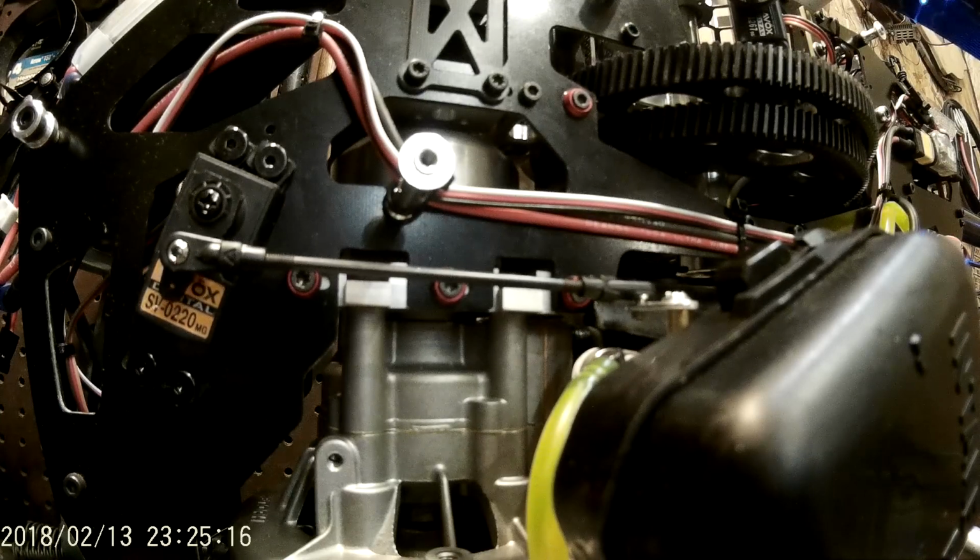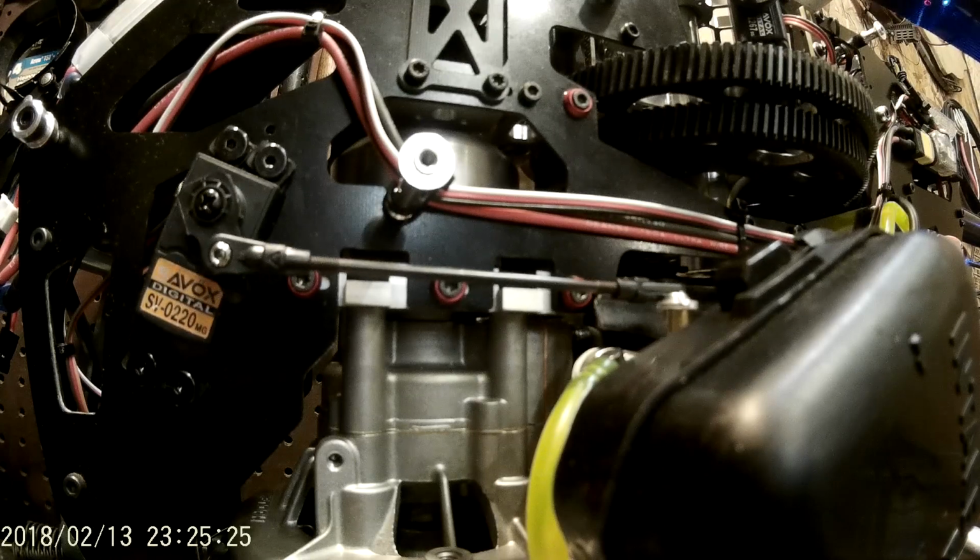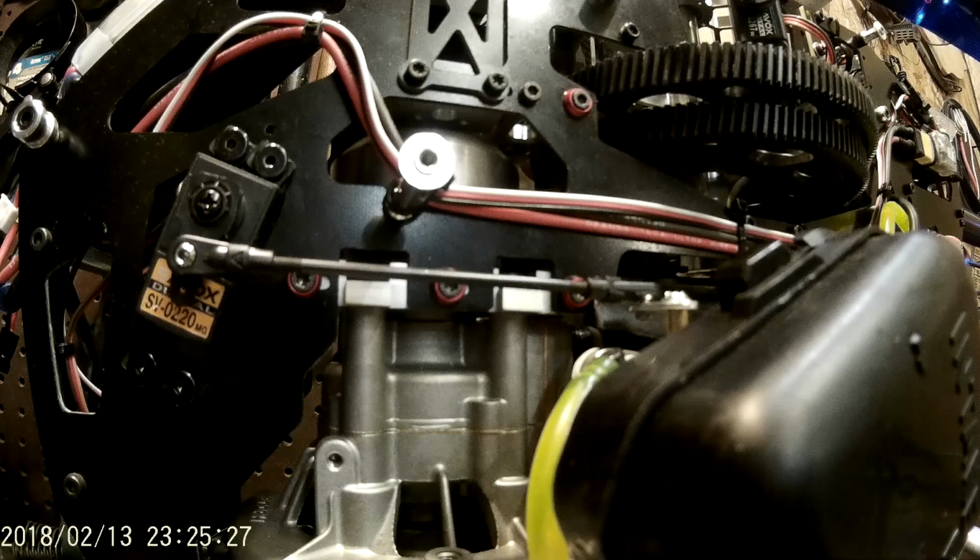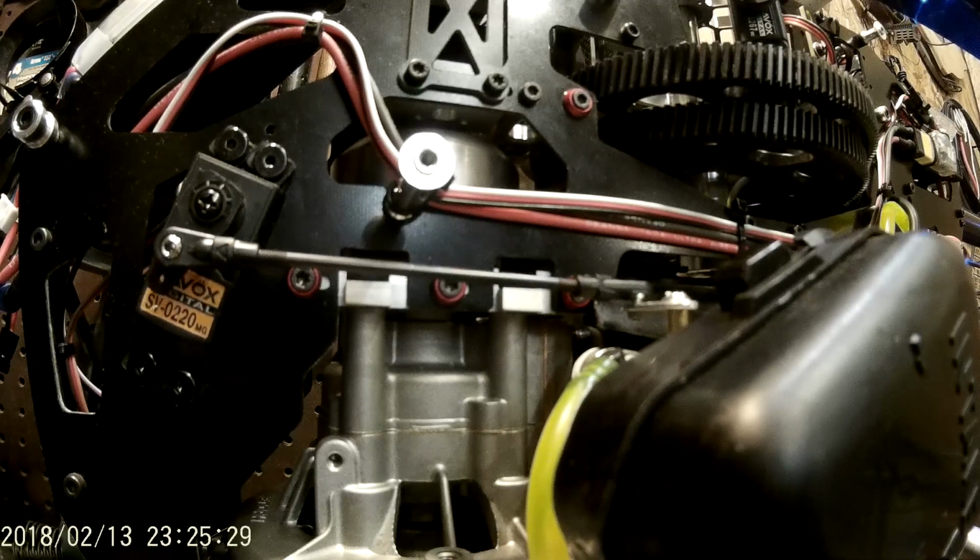I'm moving the stick from about 40 to 60% back and forth. And you can see it's just making a fine adjustment to the throttle to hold head speed. But if I really lean on the collective, it opens that throttle wide open. So that's your throttle curve at work.